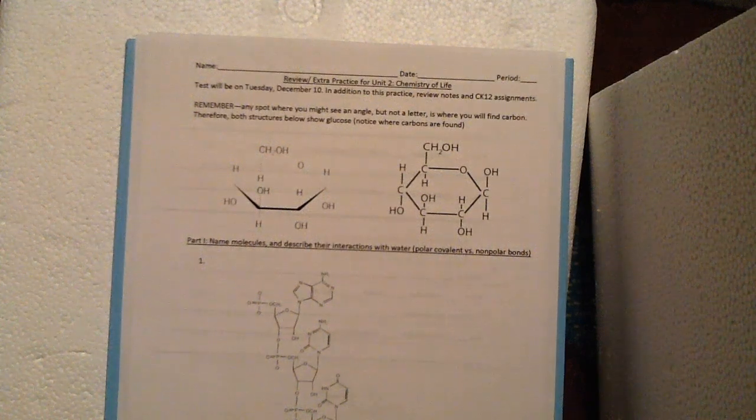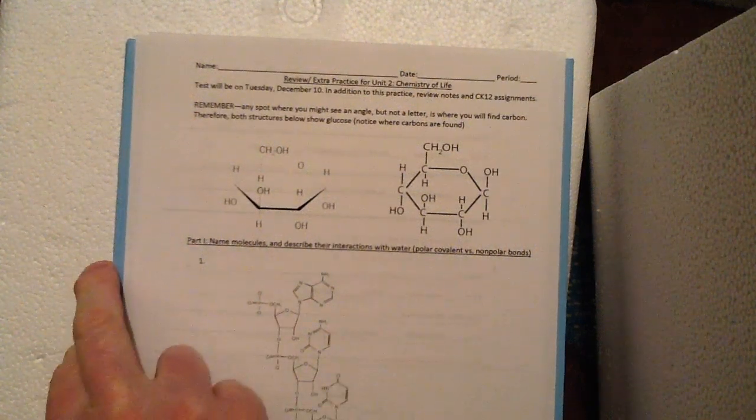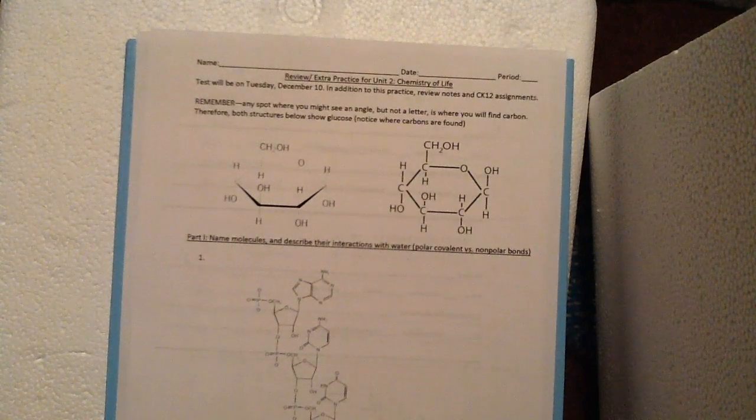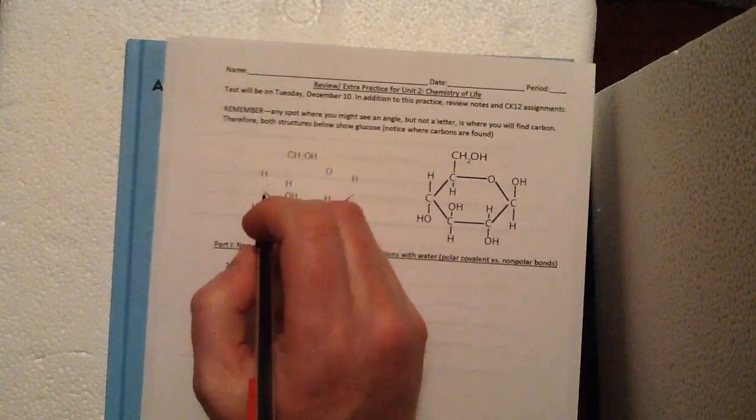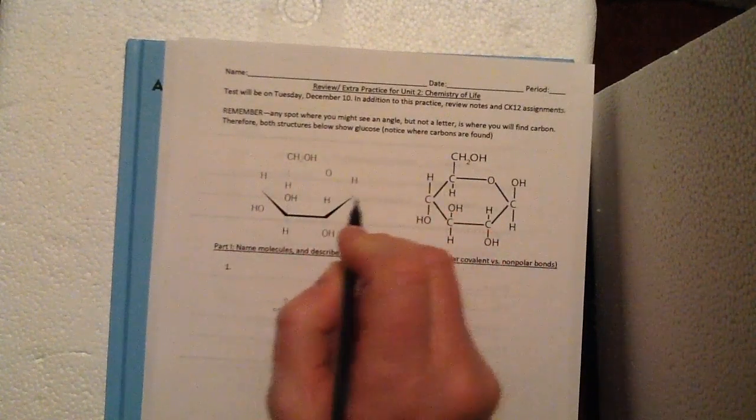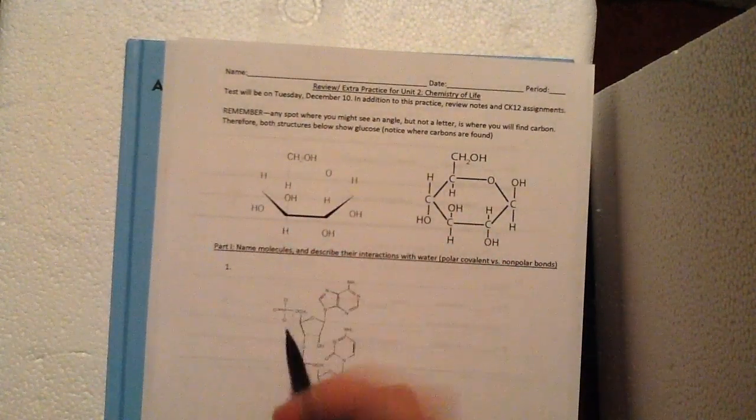This is the video that should be covering a lot of what we talked about with this particular worksheet. It's not the best lighting in here, but I hope you can still more or less see what I'm trying to show. This and this are both glucose. Carbohydrate, how do I know?